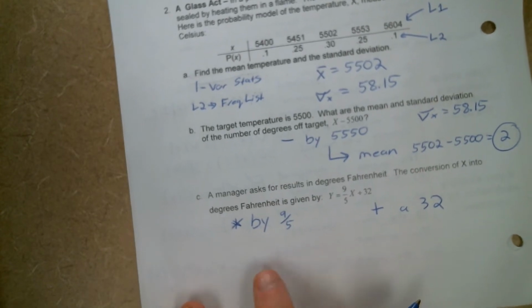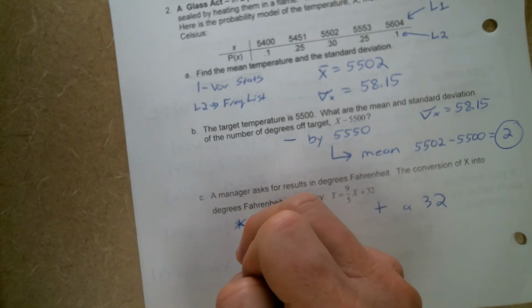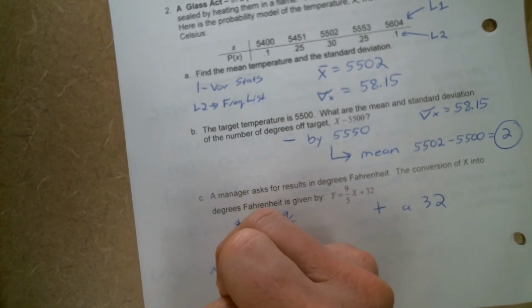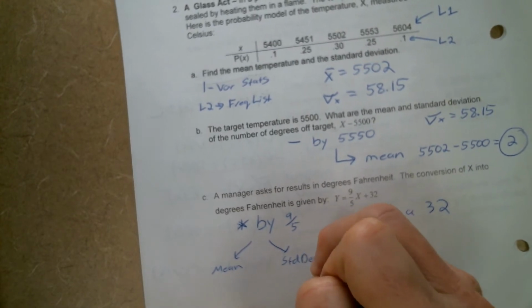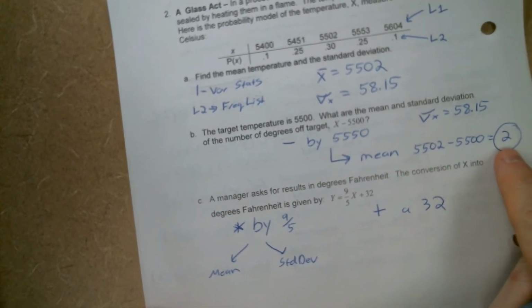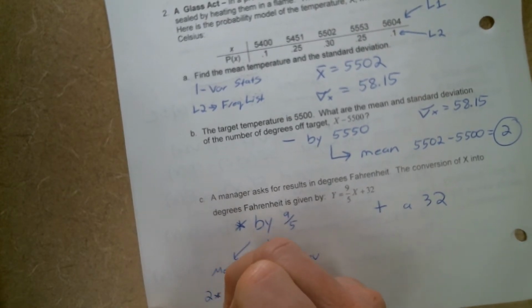This one is multiplying by a constant. This is going to affect both our mean and our standard deviation. Both are affected when we're multiplying by a constant. So our new mean is going to be this 2 times 9/5.